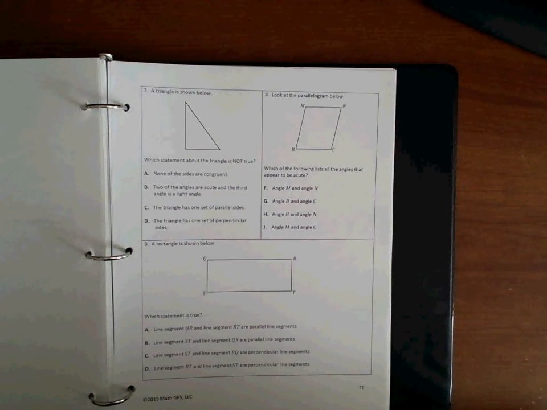Number 7, a triangle is shown below. Which statement about the triangle is not true? So remember, congruent means the same. A, none of the sides are congruent. B, 2 of the angles are acute and the third is a right angle. C, the triangle has 1 set of parallel sides. D, the triangle has 1 set of perpendicular sides.